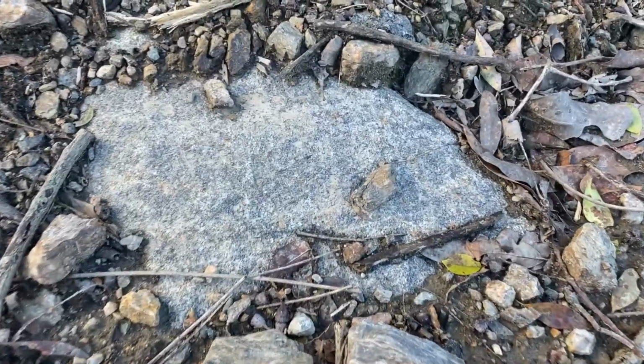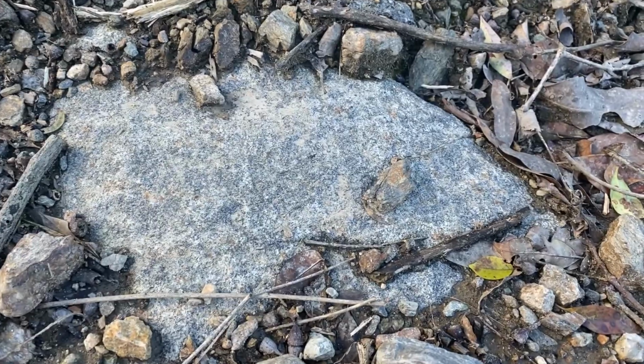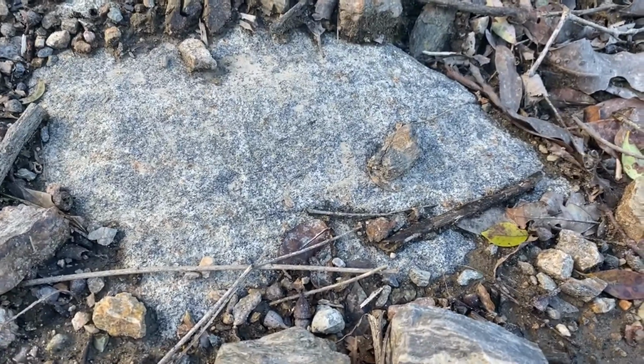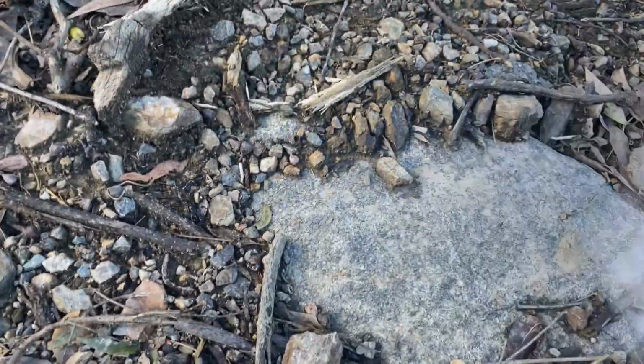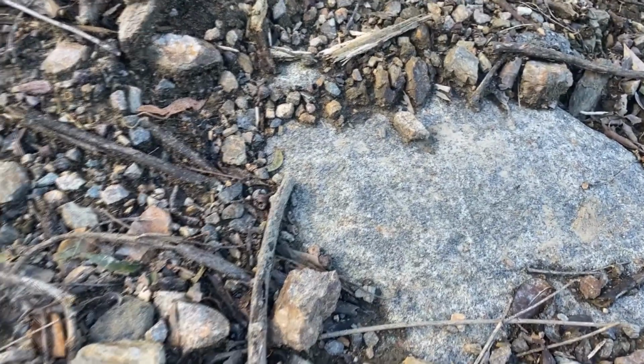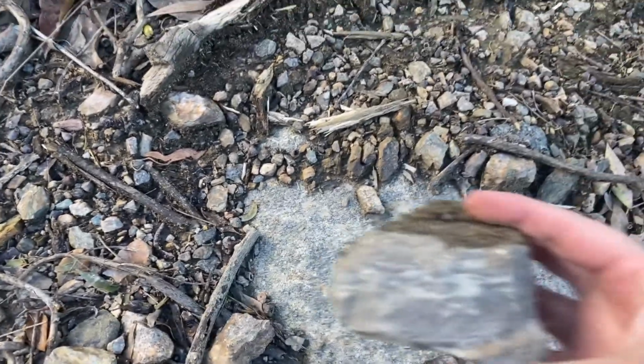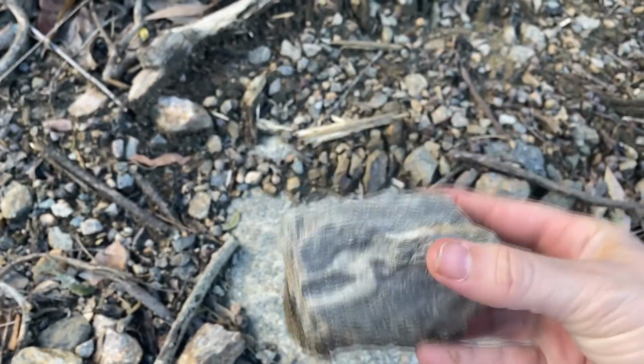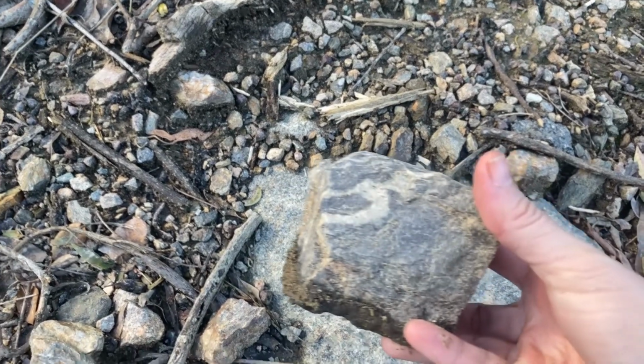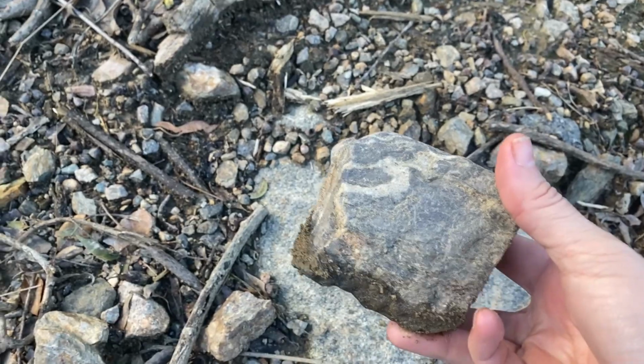So here's another one. Get a gander at that. That's just another piece of rock. But have a look at this baby. I don't know what this baby is, but he looks interesting. It's probably an intrusion into the intrusion, I suppose.